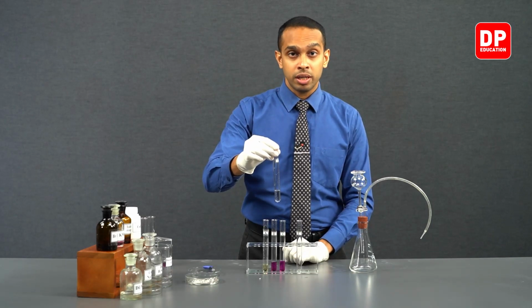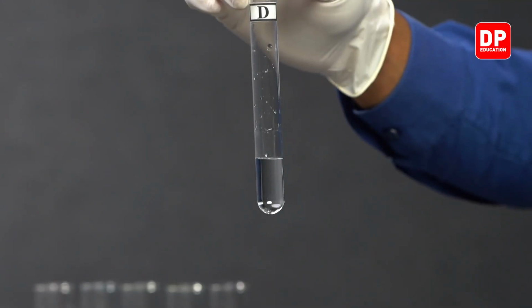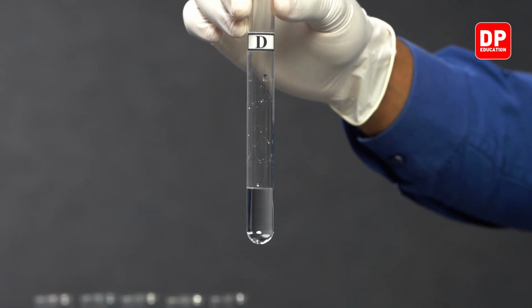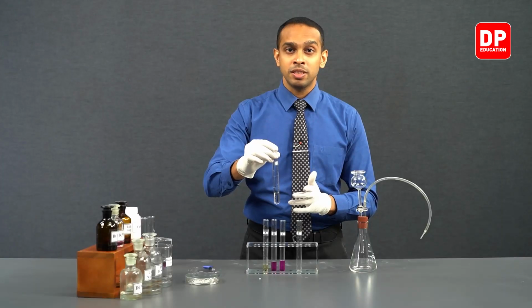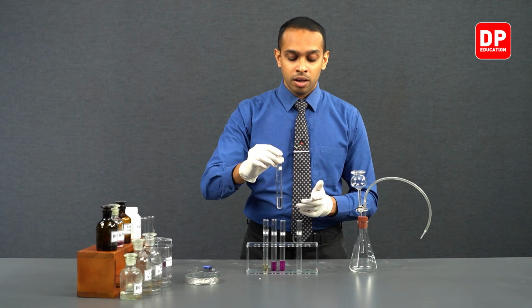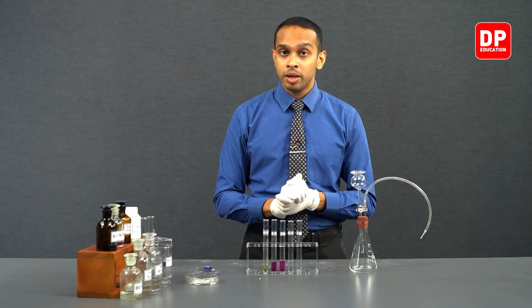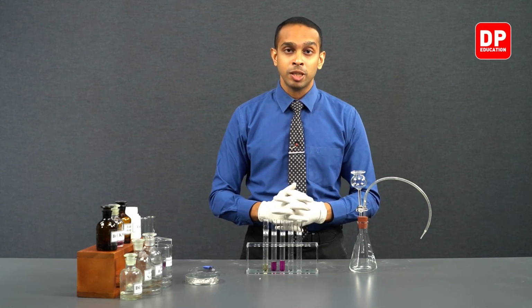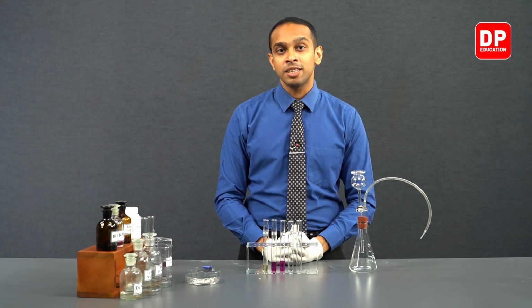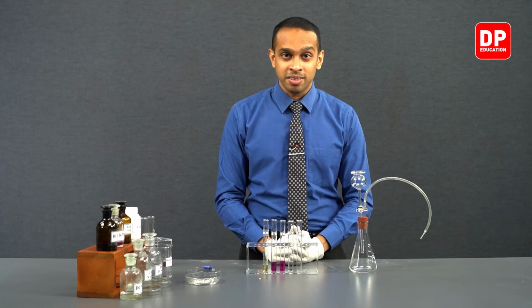As you can see, ammoniacal silver nitrate is colorless. We usually use ammoniacal silver nitrate to identify the presence of aldehydes. What happens when we react ammoniacal silver nitrate with an aldehyde and then heat up the mixture? We see the formation of a silver mirror.